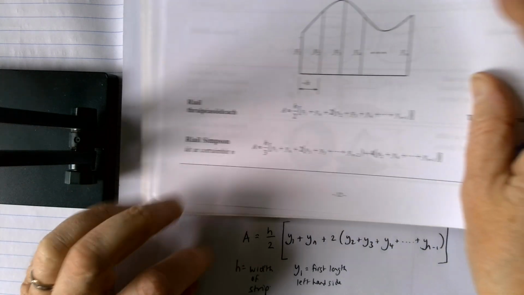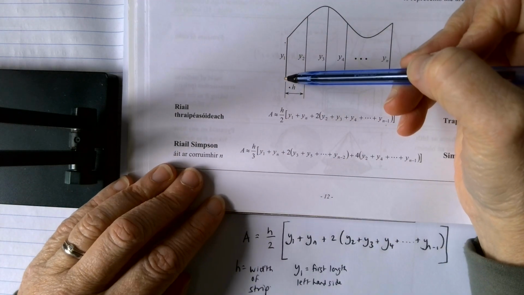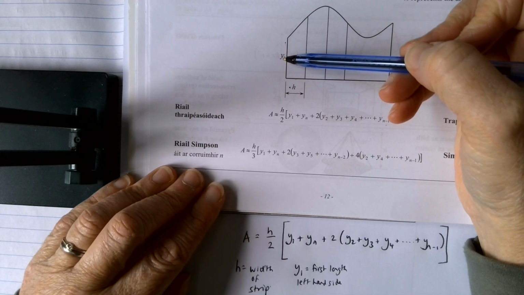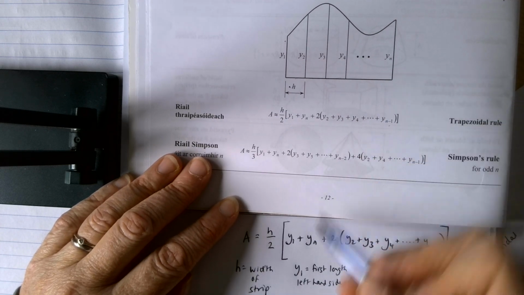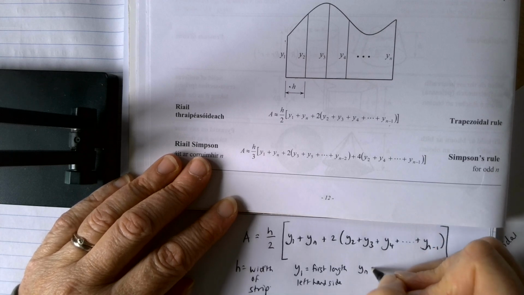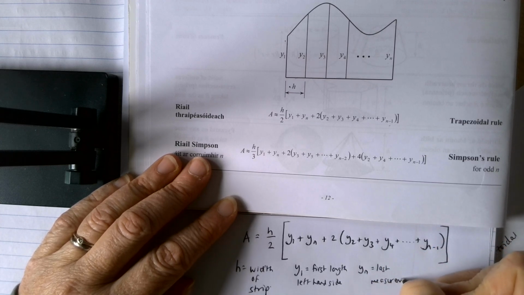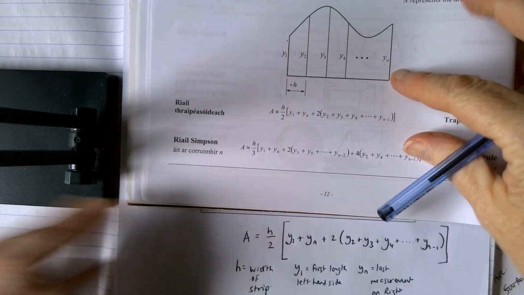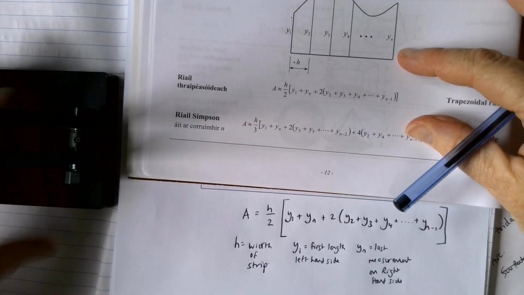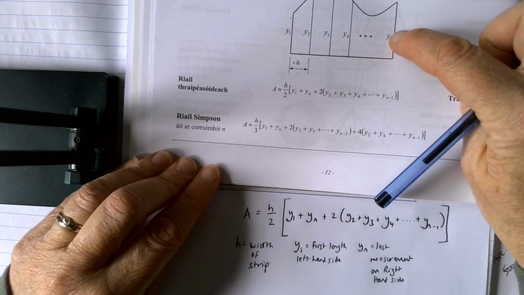We'll talk about that in a second. But if there's a straight up line like that, then that first measurement is Y1. Yn is the last measurement on the right-hand side. That's that one there.